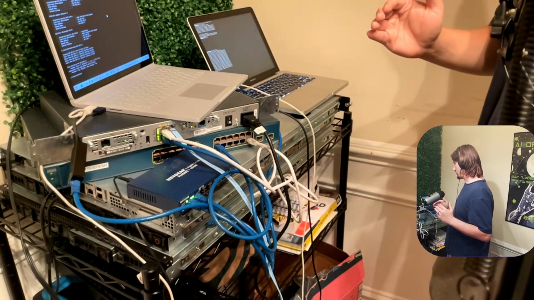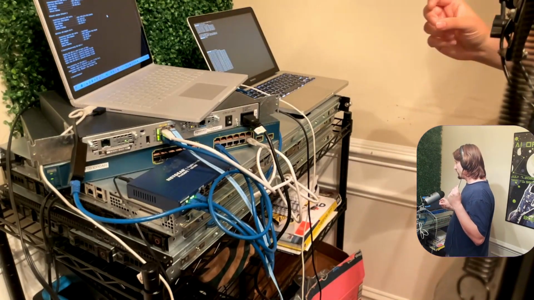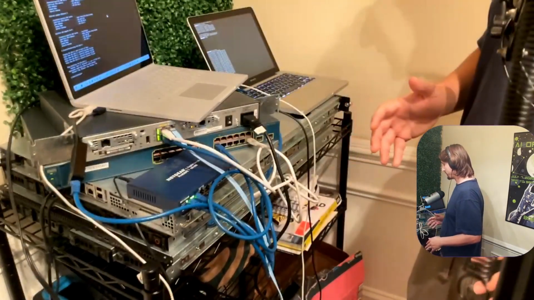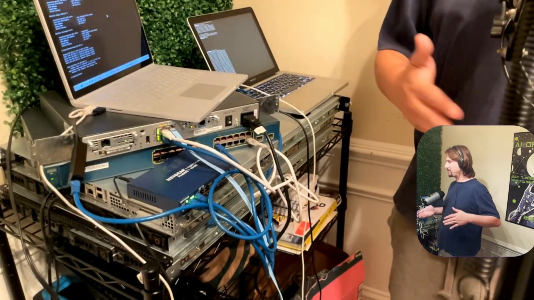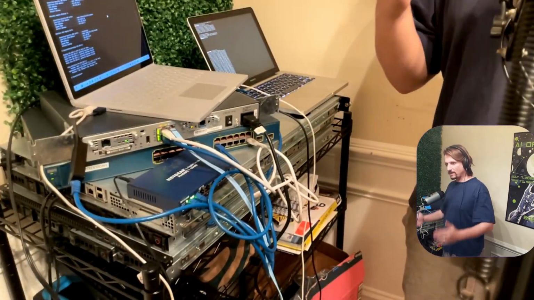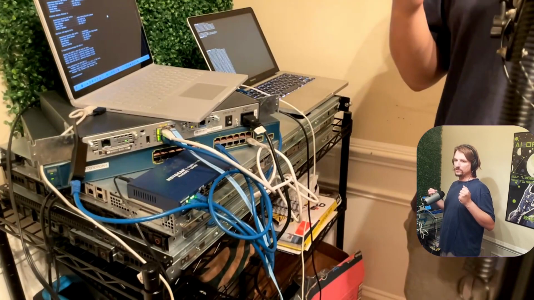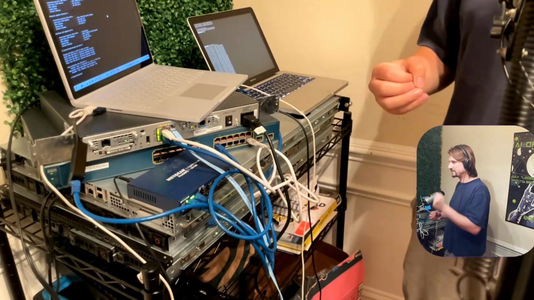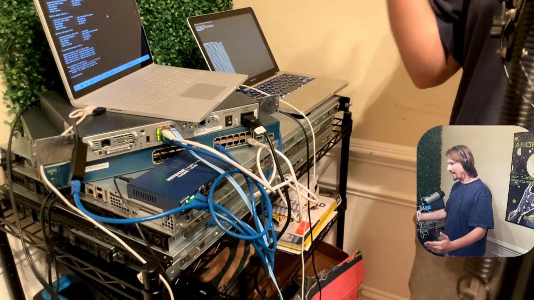Now what we need to look at is the routing table. Do you remember from the last video? We did this in Packet Tracer. We looked at the routing table. How does the routing table work? How does everything connect? How does the router know where to send packets?